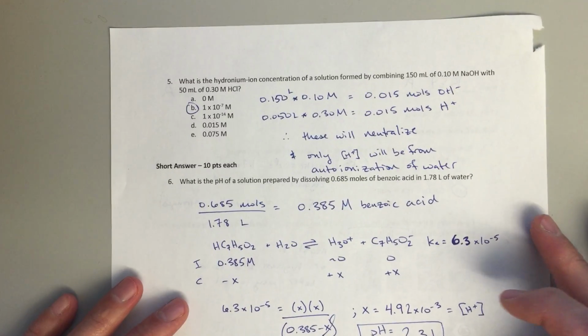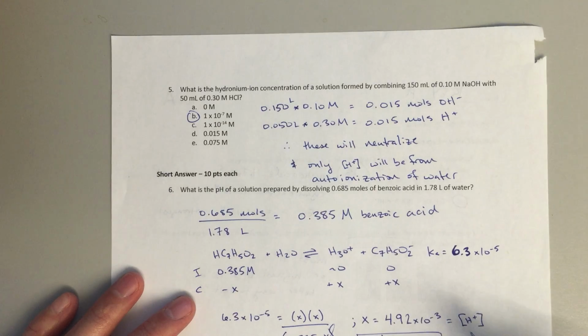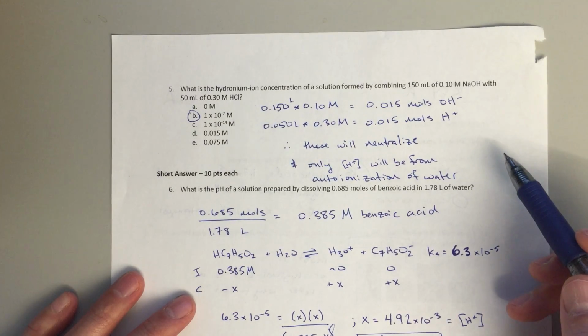On the back side, I'm just going to be talking about the multiple choice questions. If you do have questions about the short answer, just let me know, and we can go over those.